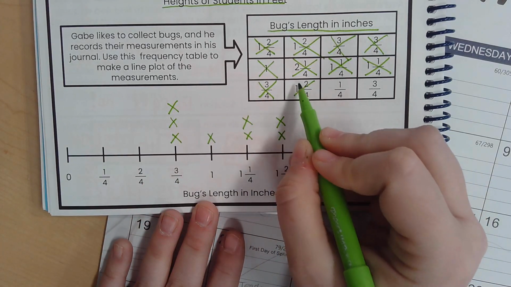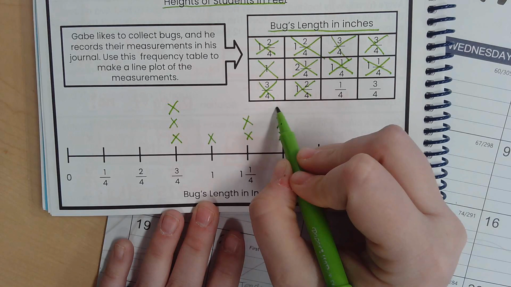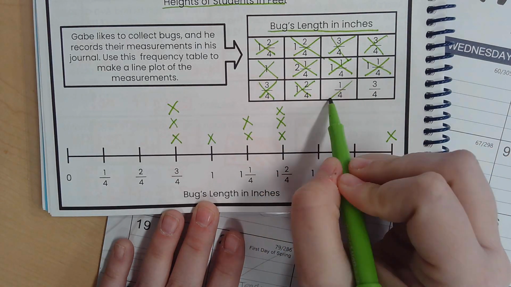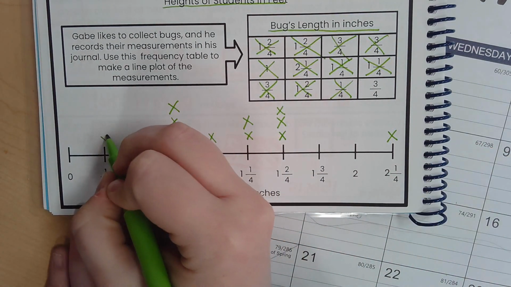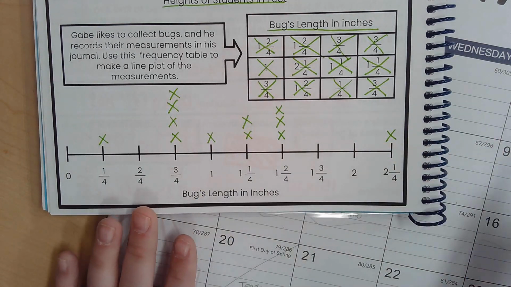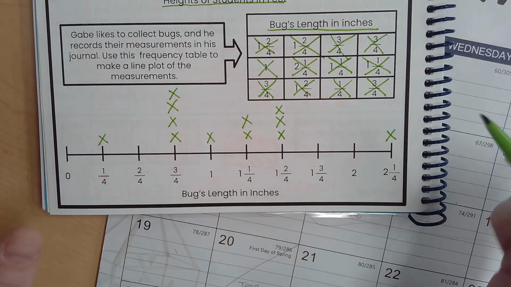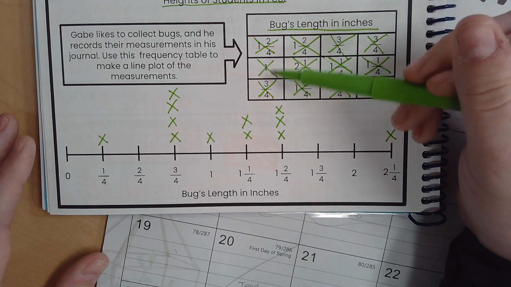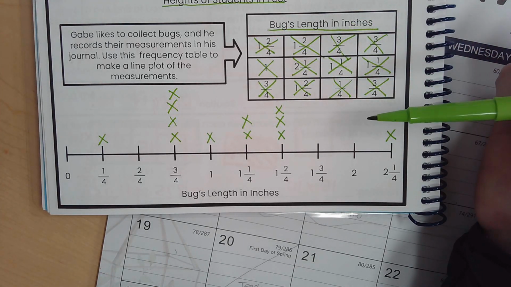1 2/4, right there. 1/4 over there, and then 3/4 here, okay? So you see how, looking at this, it's kind of hard to tell which one did he see a lot of? Which one did he not see a lot of?